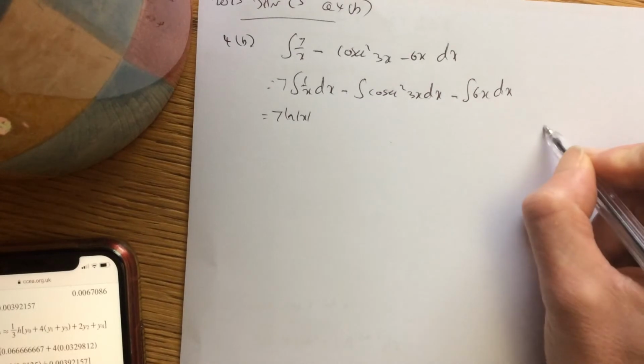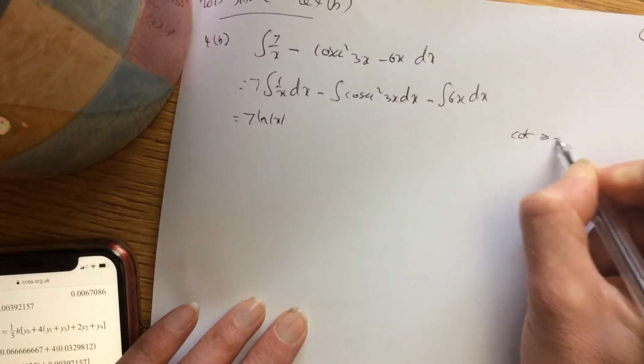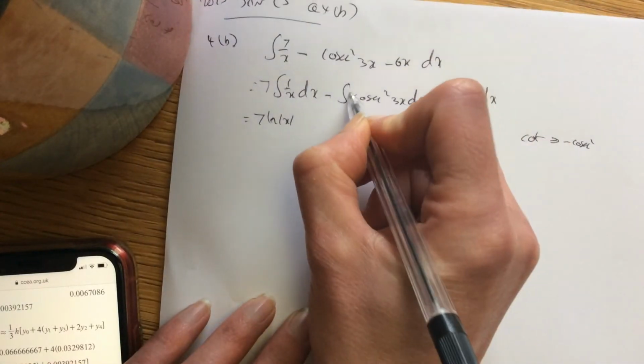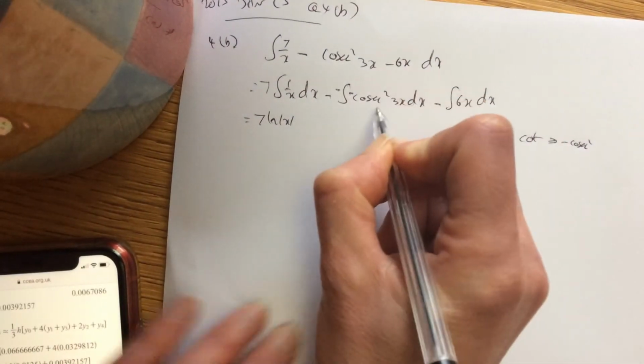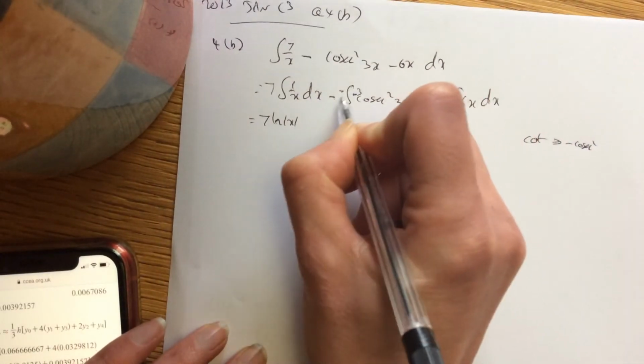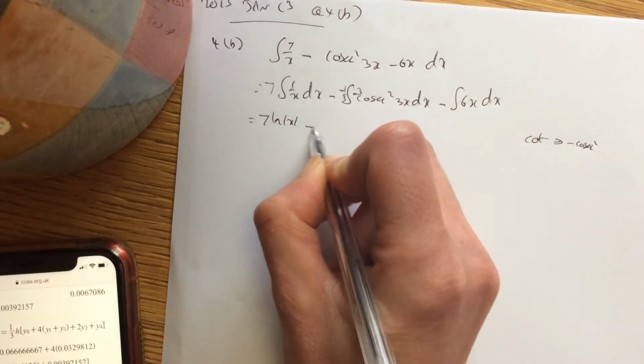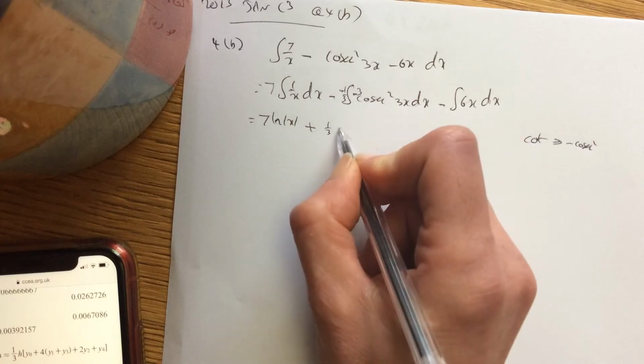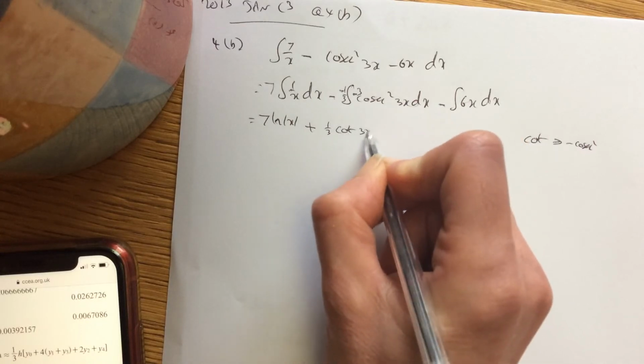Cosec squared, where did it come from? Now, cot goes to minus cosec squared. So I need a minus in there, balance outside. Derivative is 3 and balance outside with a third. So you've got a third outside your bracket there. And cosec squared goes back to cot 3x.